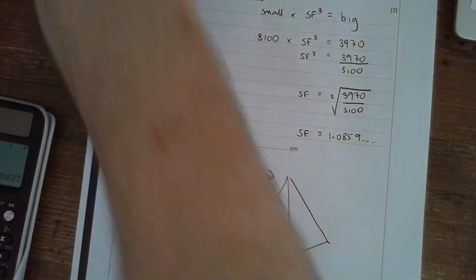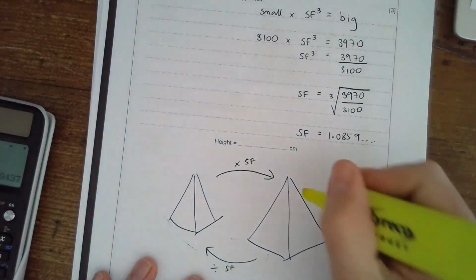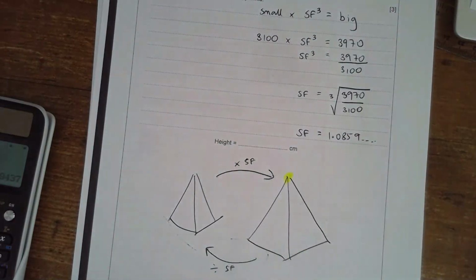If it's volumes, times by scale factor cubed, divide by scale factor cubed. We're then asked, the height of the larger pyramid, this guy, is 25 centimetres.